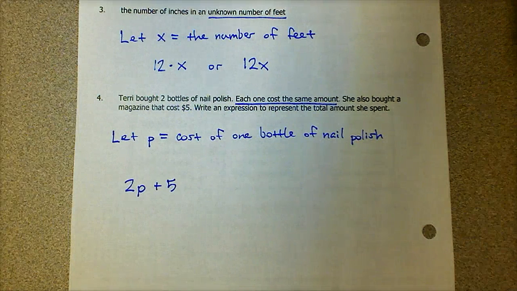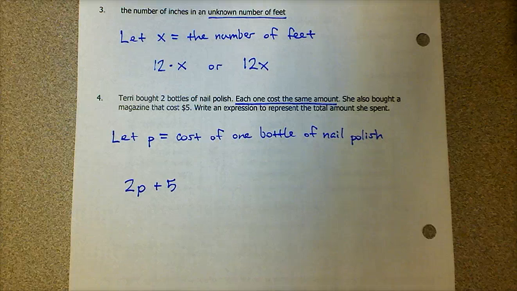Okay, so that's all we're doing in this lesson is we're translating word phrases to algebraic phrases using, again, numbers and variables and operation symbols, but we're doing that by writing let statements to define what we don't know.